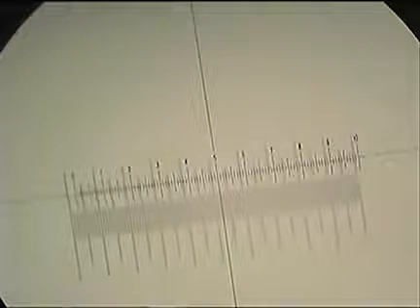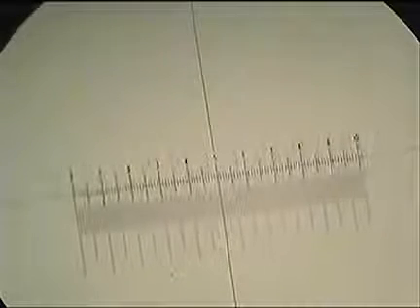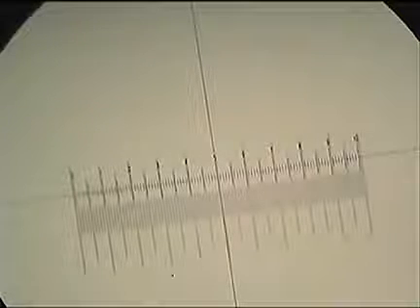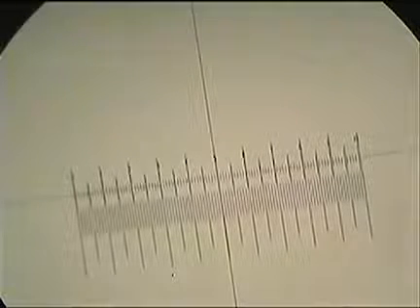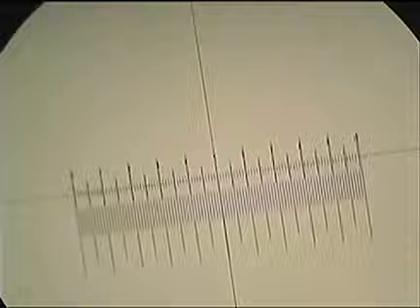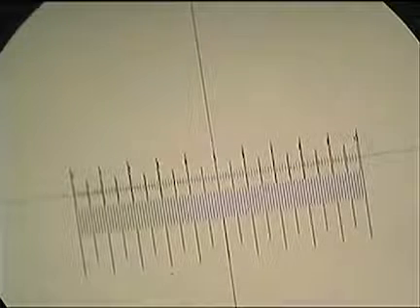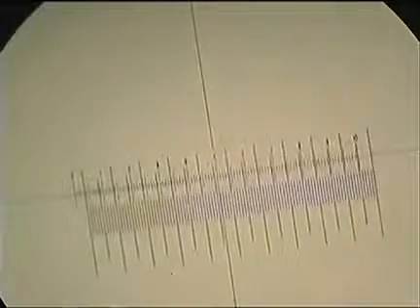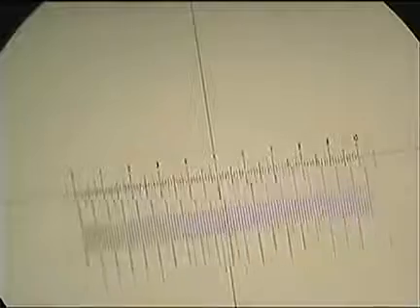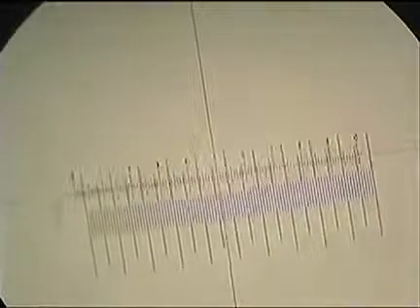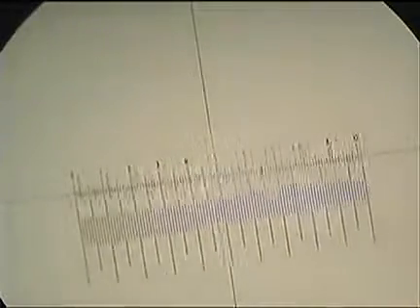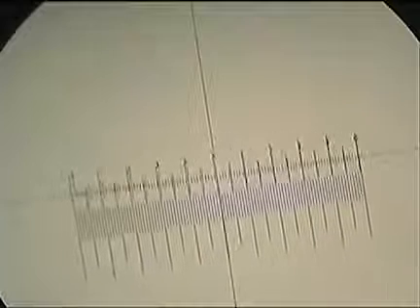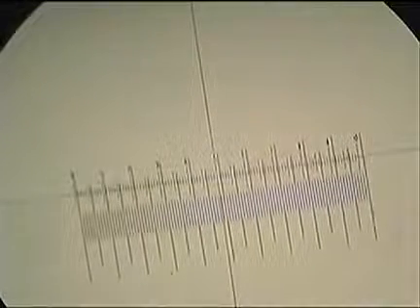The stage micrometer I said was labeled 0.01 millimeters. That's the distance between the smallest unit on there. The tiny little short lines, they're a little bit fuzzy. Between them is 0.01 millimeters. Between the largest lines on the stage micrometer, there's 10 of the smallest units between them, so that's 0.1 millimeters.